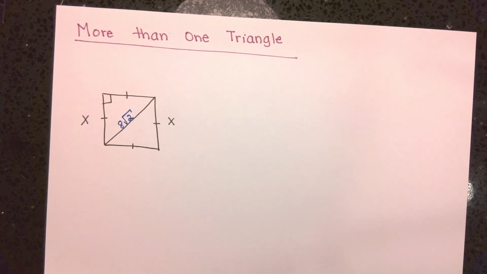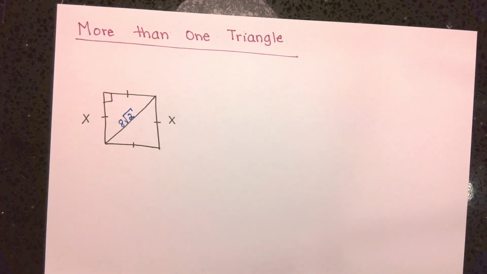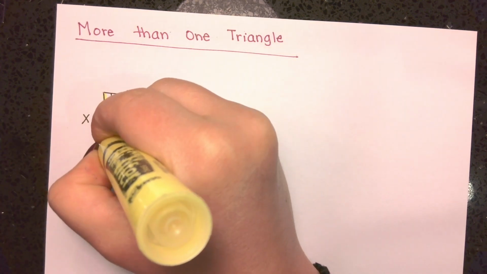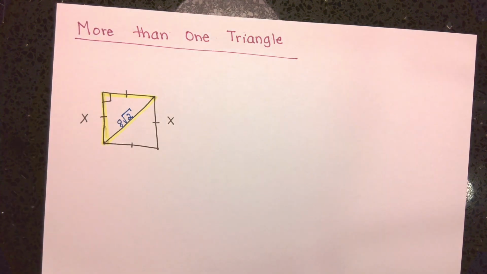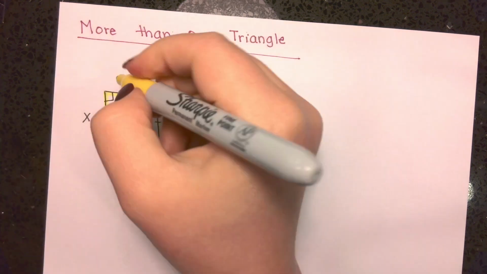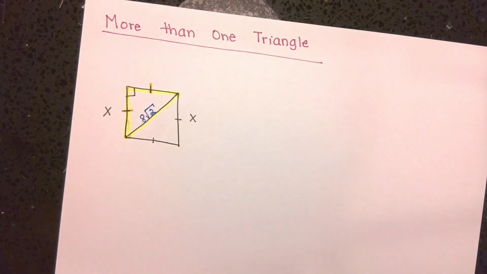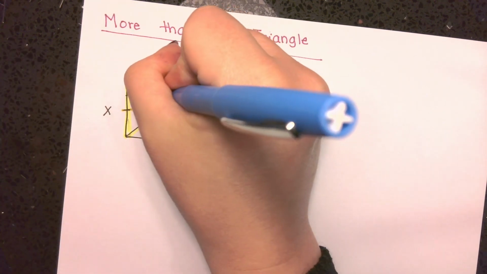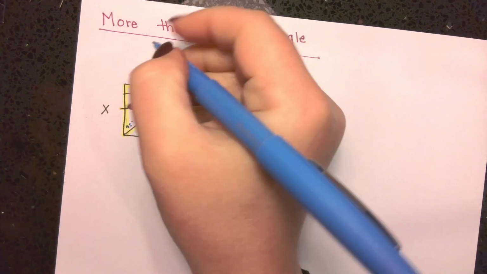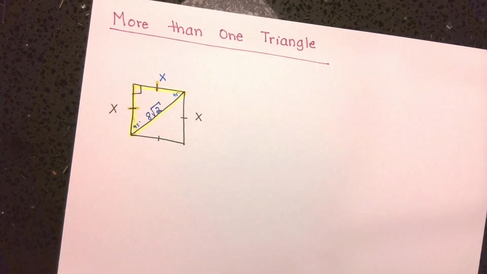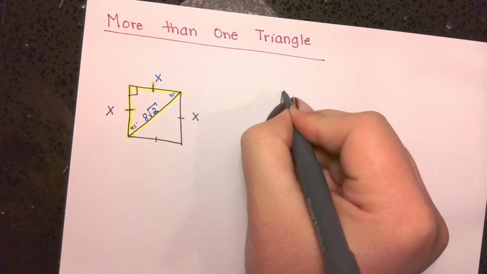If you're given something like this, more than one triangle, be very careful about the angles because angles will tell you what is where. So let's take a look at this triangle. Two pieces of information, technically three, that they are giving you. They are telling you that this is an isosceles triangle. So that means that we have 45, 45 degrees. Super duper important. That means that we have x here and x here. And that means that this is our hypotenuse.